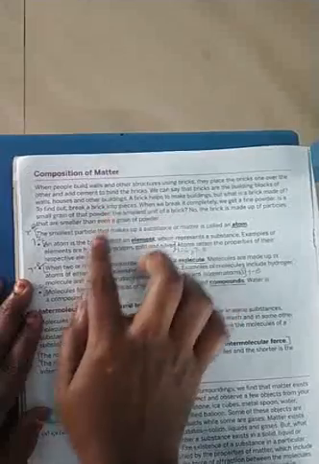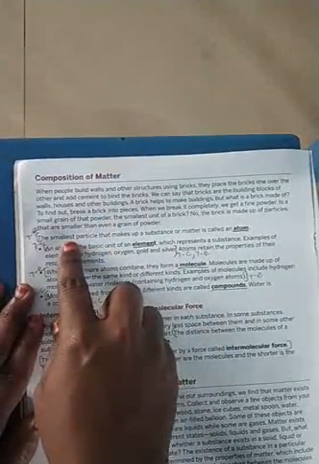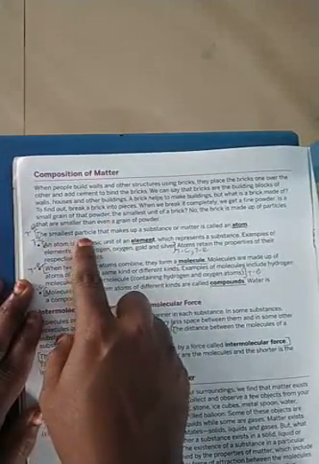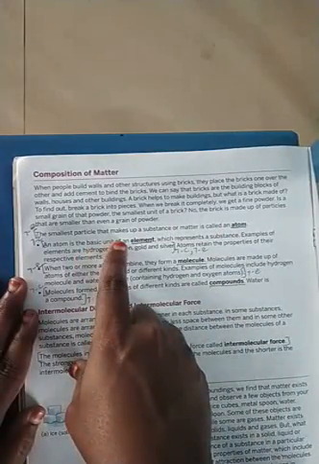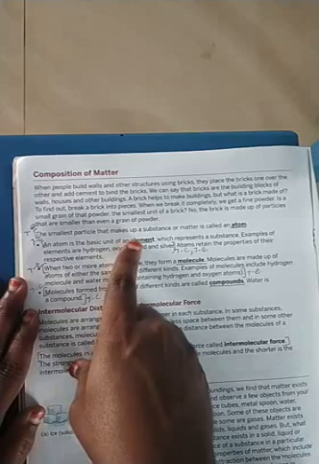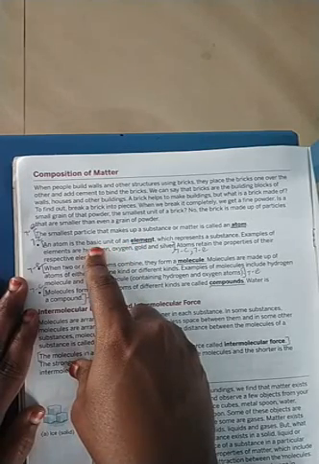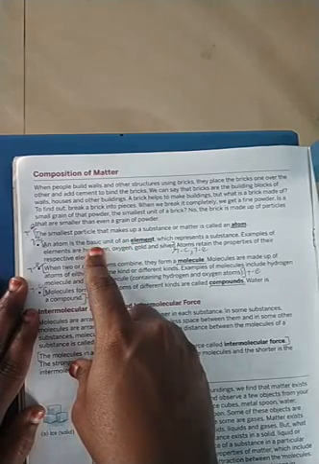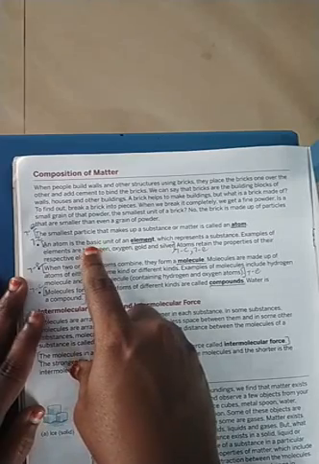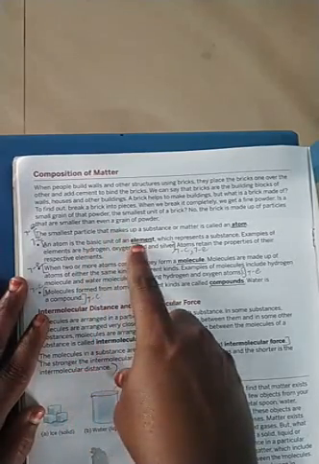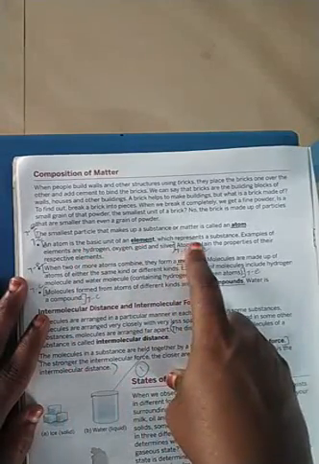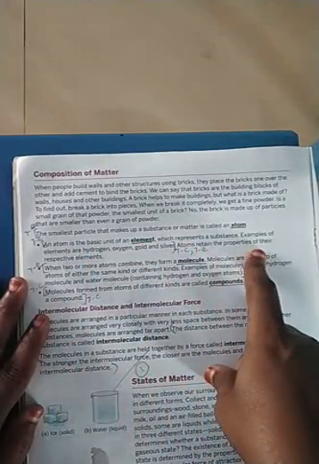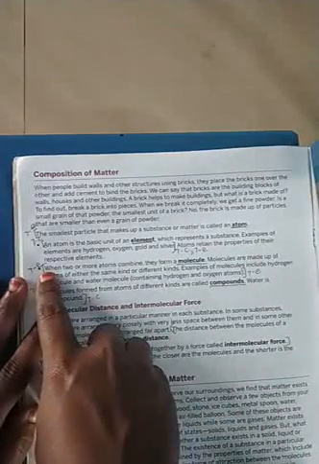This matter is made up of a smallest particle, which is called an atom. The atom is also defined as the basic unit of an element. The basic unit of an element is called an atom, and the properties of the element are all the same as the properties of the atom. That is what we say: atoms retain the properties of their respective elements.